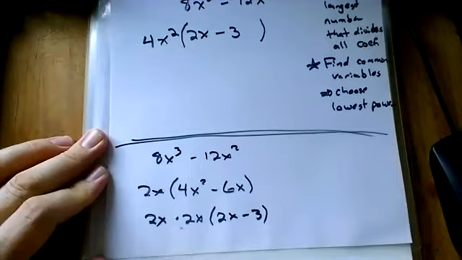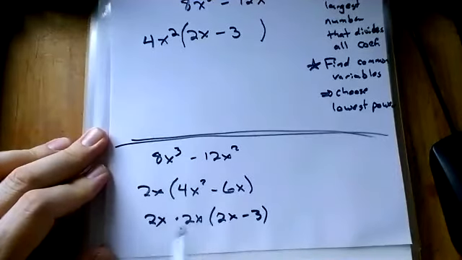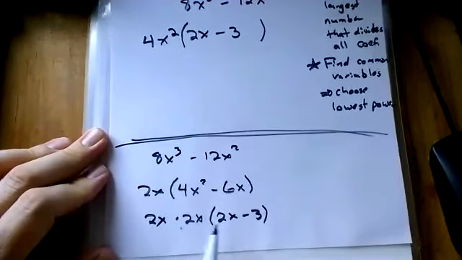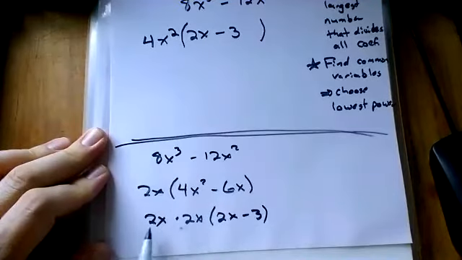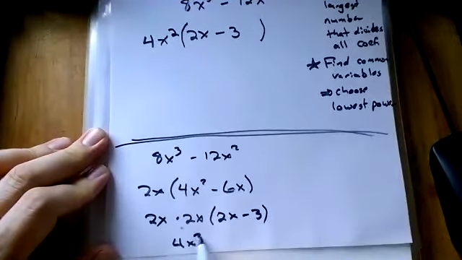So what would happen is I would then have to go through this, and I only want one set of parentheses here. This is kind of sloppy, so we're just going to go ahead and multiply this 2x and that 2x. So we'd end up with our 4x squared.